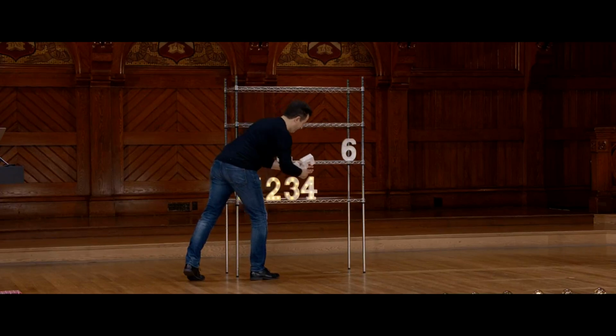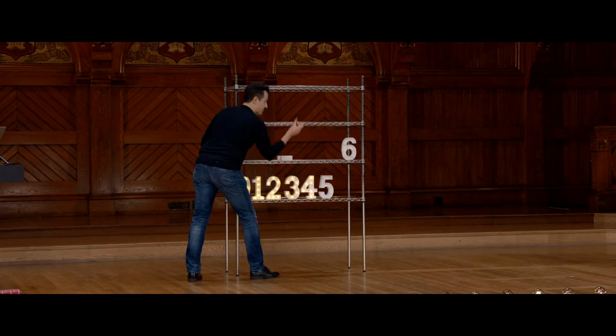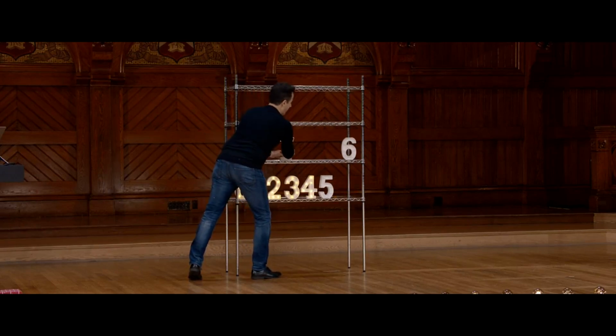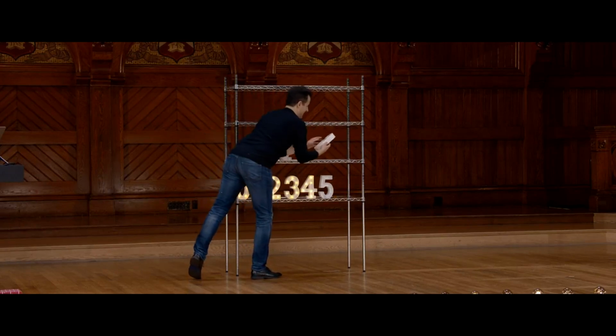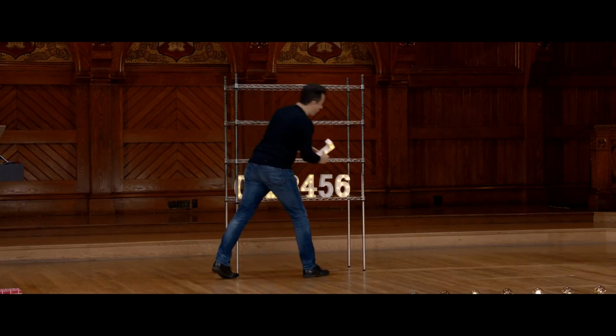Okay, well, pretend that the 5 is on. Oh, this is why. All right, so now we compare the 7 and the 6. 6 is gone. And lastly, 7 is the last one in place.